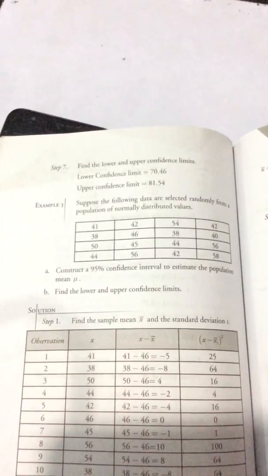So for our last example, find the lower and upper confidence limit. The lower confidence limit is 70.46 and the upper confidence limit is 81.54. Okay, example number 3 is the same as example number 2, the raw scores. So let us make a summary.